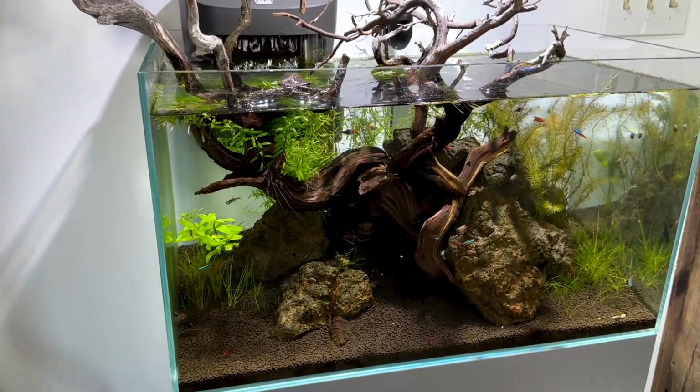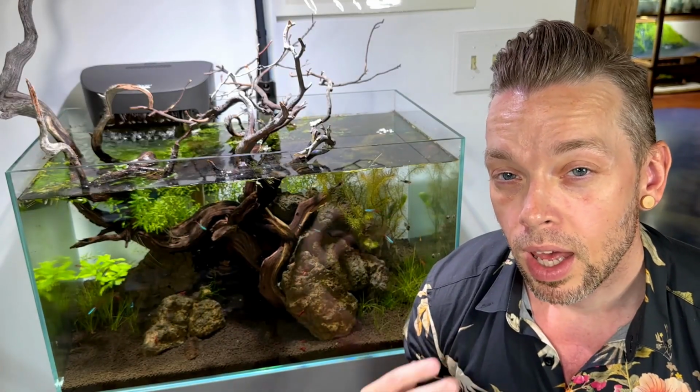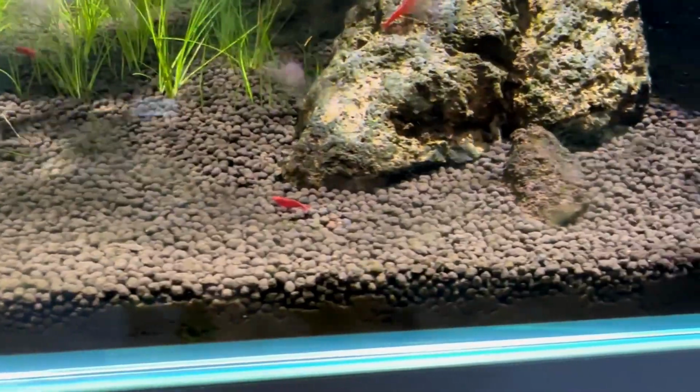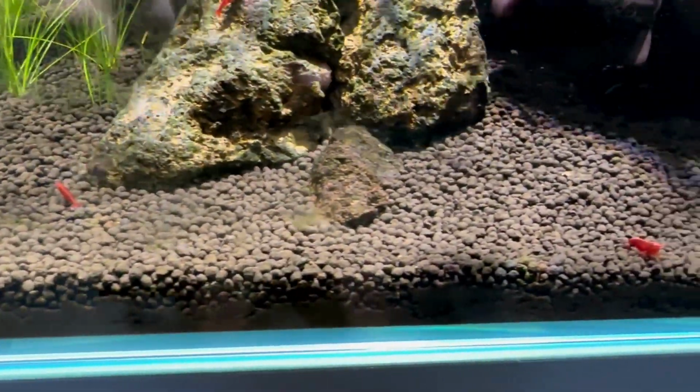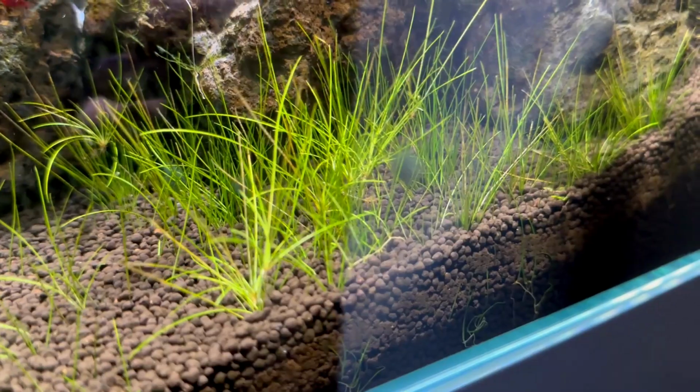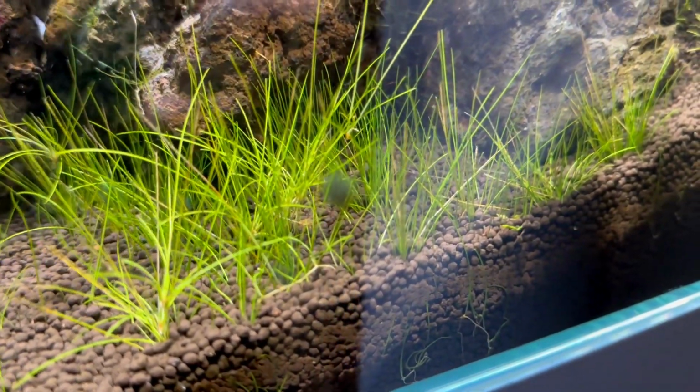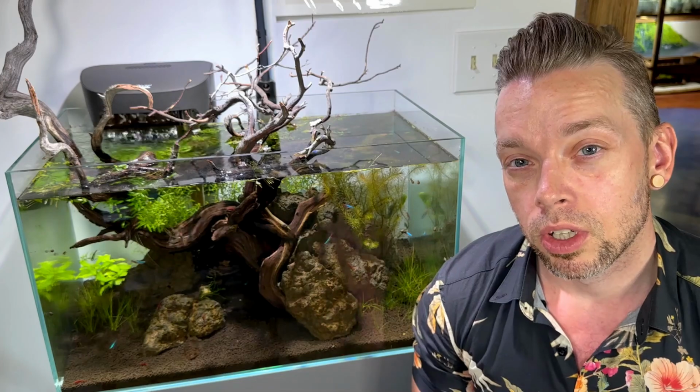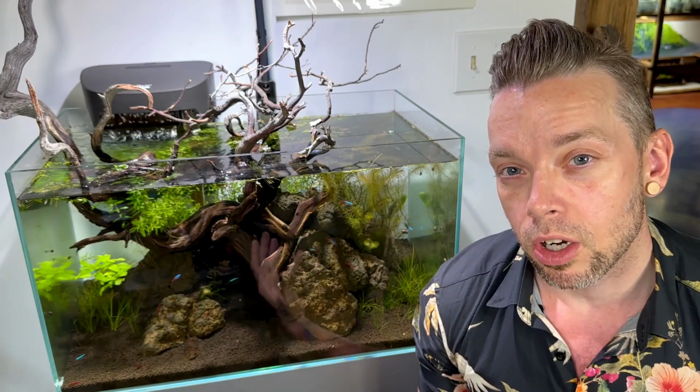Now our substrate does a lot of things for our tanks, but there's primarily two functions that we worry about as aquarists. The first one is that it stabilizes our nitrogen cycle. Our substrate provides a place for bacteria to grow, for water to flow through, so that they can process the waste that we already spoke about in a previous video. The second thing that our substrate does is it provides nutrients to our plants and gives their roots a place to really spread out and grab onto and really stabilize themselves in our aquariums.